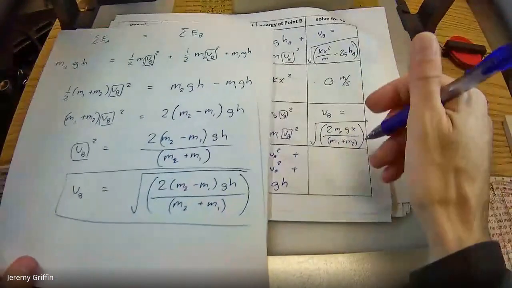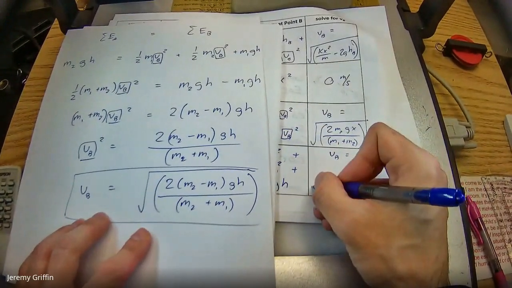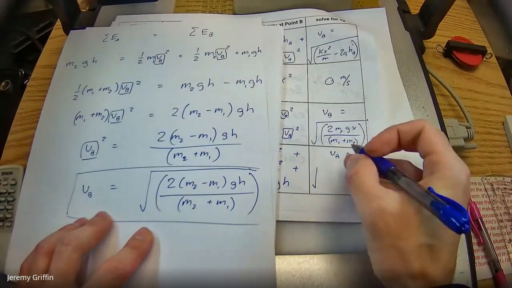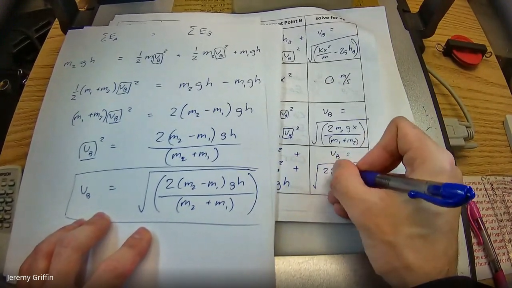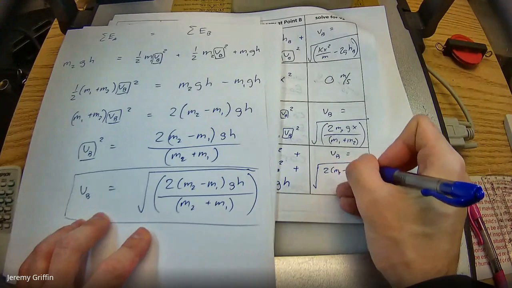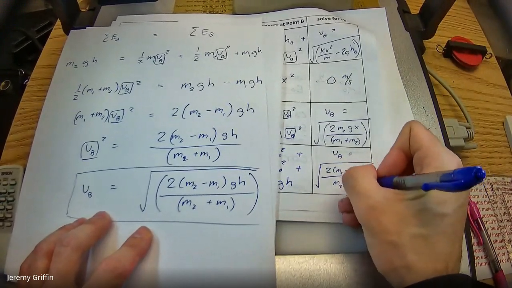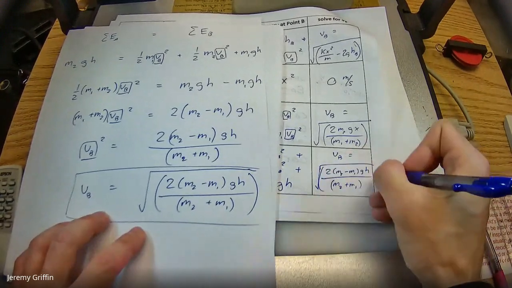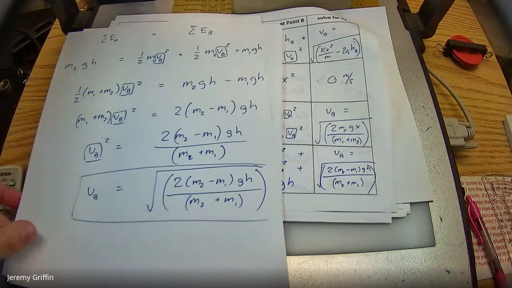There's that right here. VB equals, now this is the speed of each block. You could say the velocity of each block if you specify one's going down, one's going up. So 2, difference of masses, GH over sum of masses. Yeah, square root right there. Is that right?